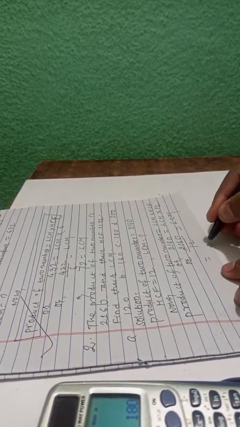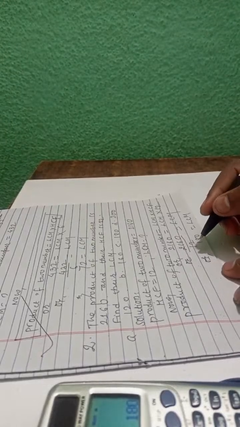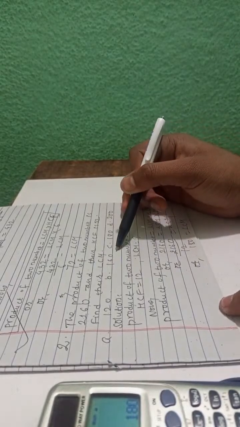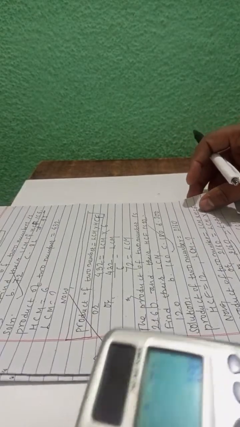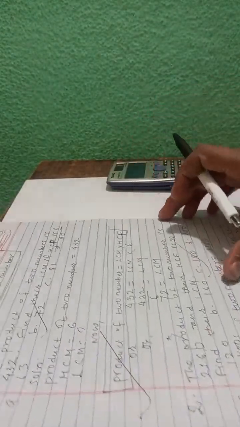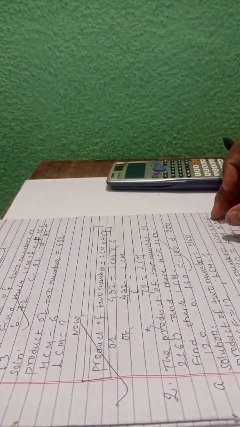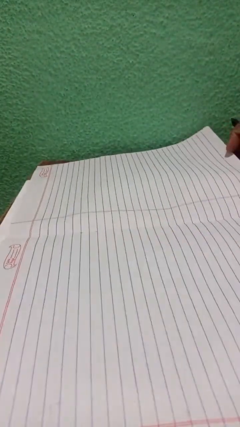180 is equal to the LCM. So 180 is the right answer to this question, and the answer goes to option C. Now we'll discuss question number 3.